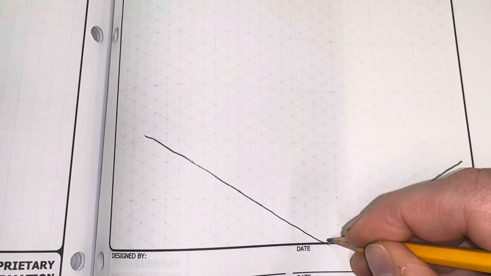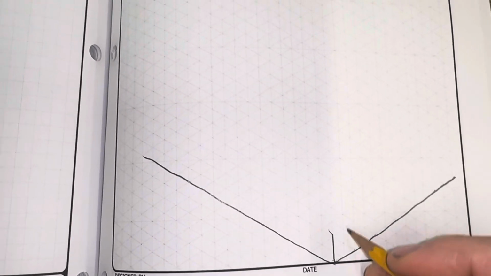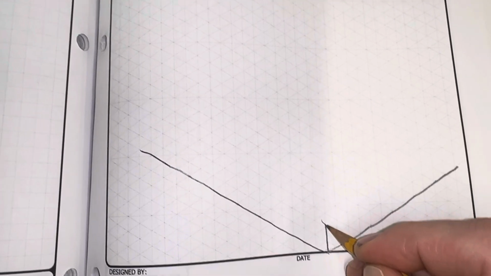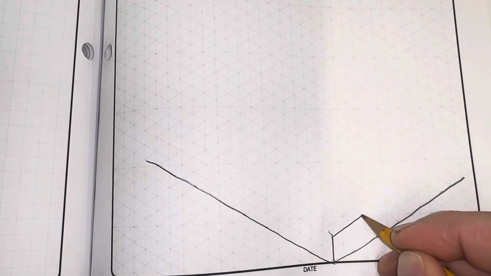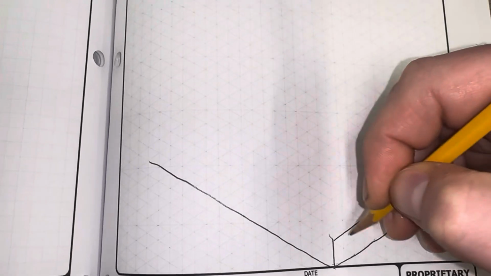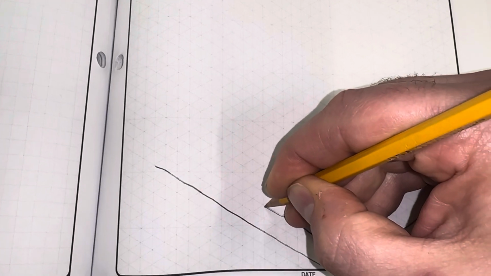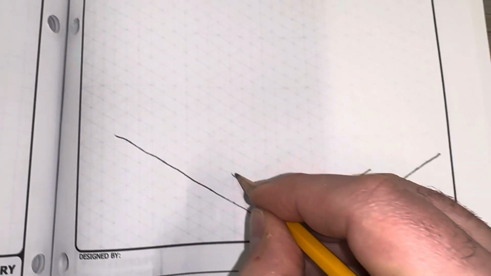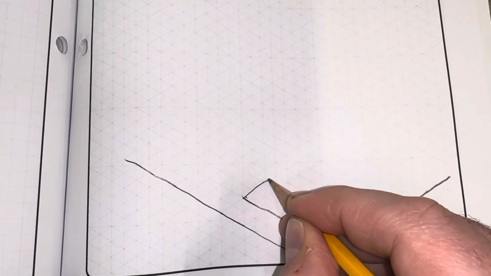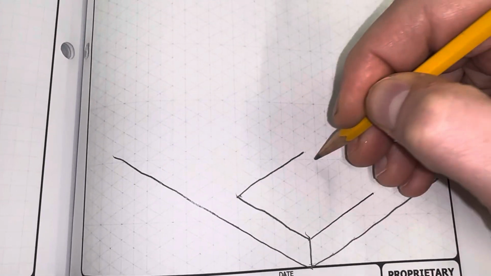I'm going to go up 2 at my center here. And I'm going to start by making that center square in that part. So I'm going to go 2, 4, and 6. From here, I'm going to go 2, 4, and 6. And I'm just going to continue that same square right here. So 2, 4, and 6.